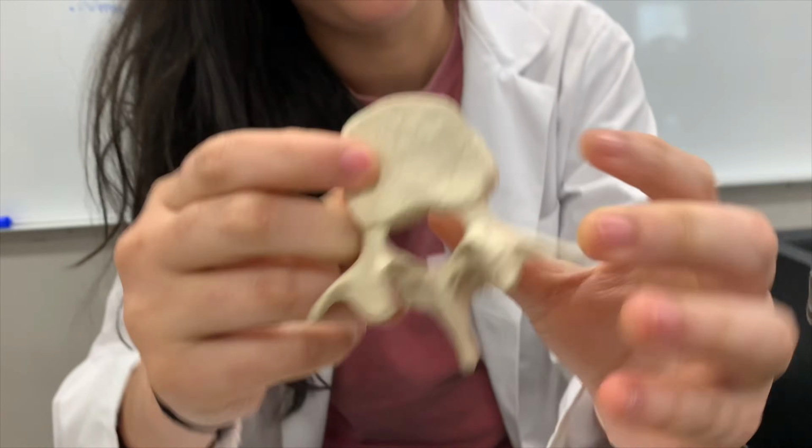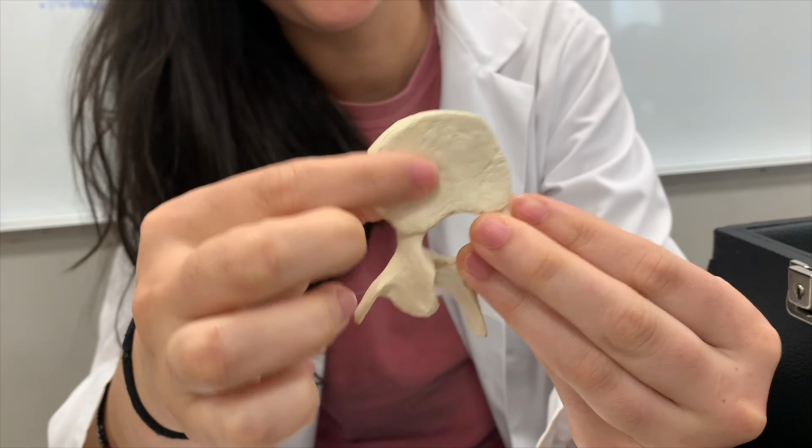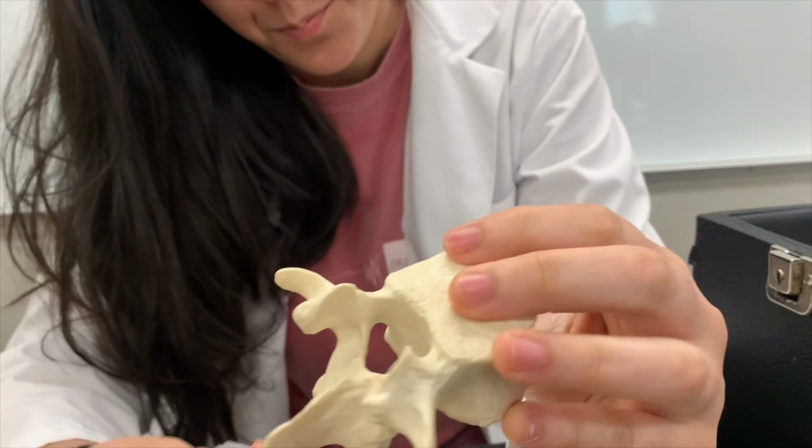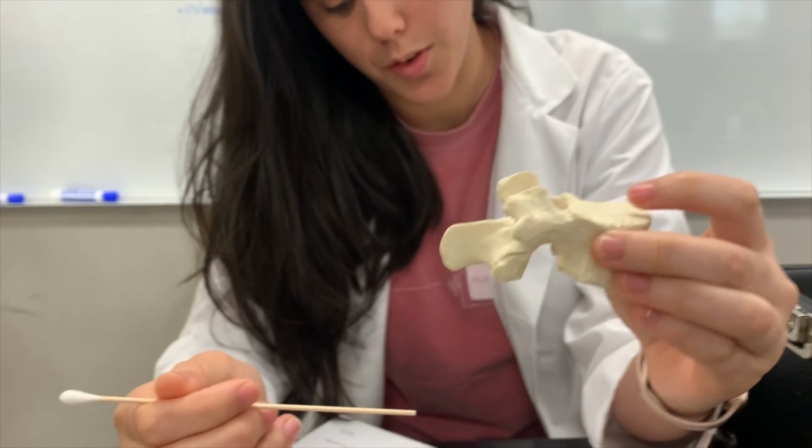They also have these large, thick bodies because there's a lot more pressure in your lower back, so it requires more support down there. Yeah, so this is your lumbar vertebrae, there are 5 of these.